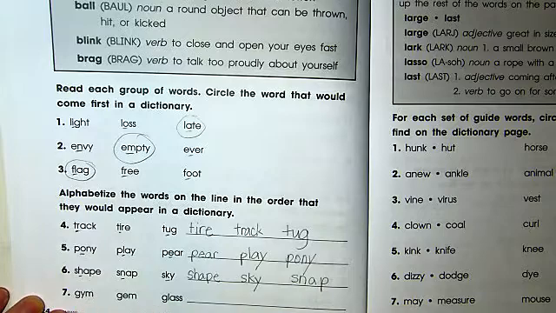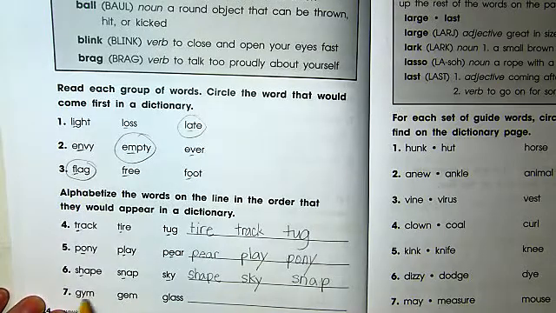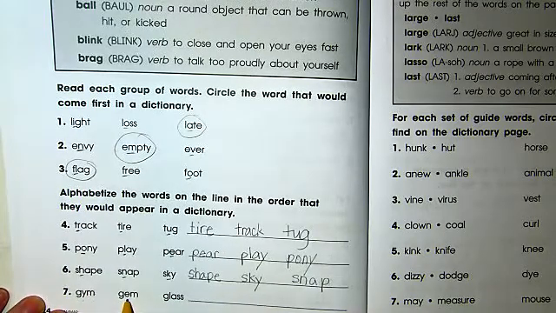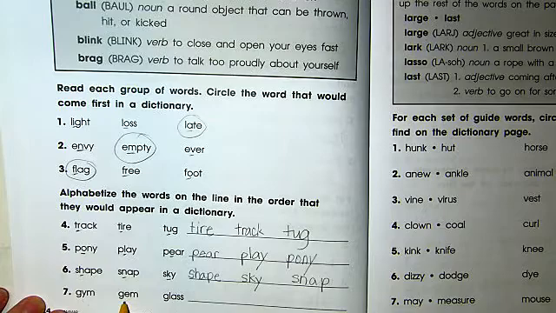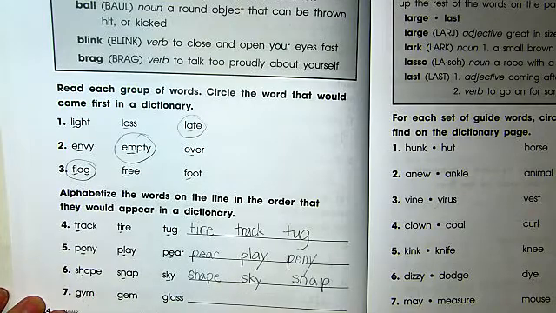Last ones are G words. We have gem, gym, gem, and glass. One more time: gym, like a gym where you play; gem, like a diamond or a ruby; and glass. So we're going to look at the second letters. We have Y, E, and L.